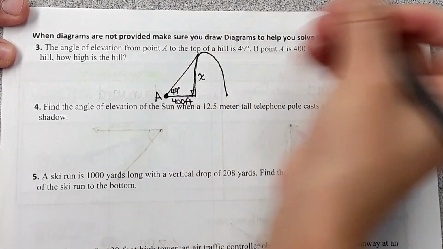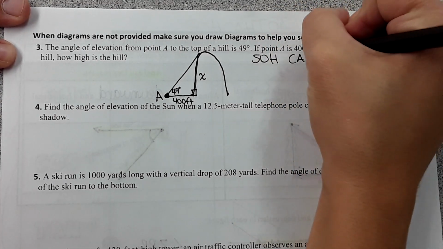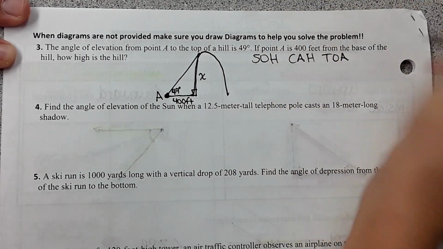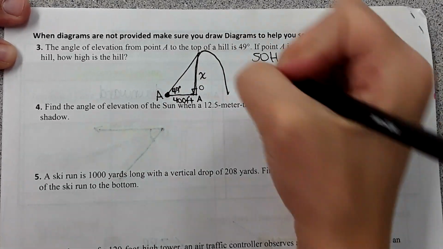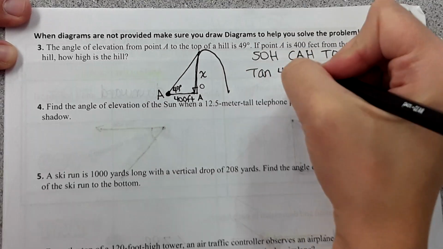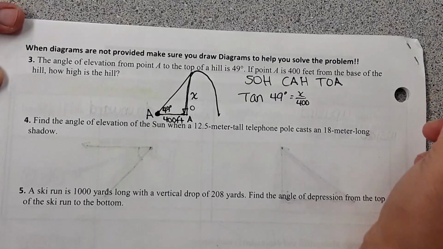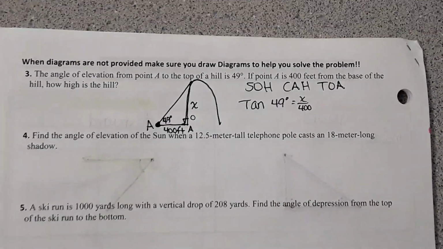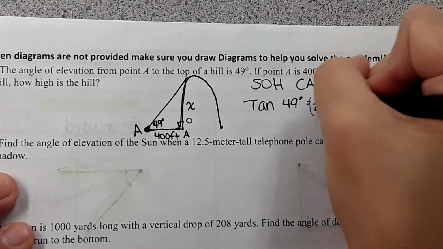Okay, so let me write down SOHCAHTOA because, again, we're going to use that throughout this page. From this angle, we have opposite and adjacent. So, again, we are going to use tangent. Tan of 49 degrees is x over 400 feet. Now to solve this, I'm going to multiply both sides by 400.